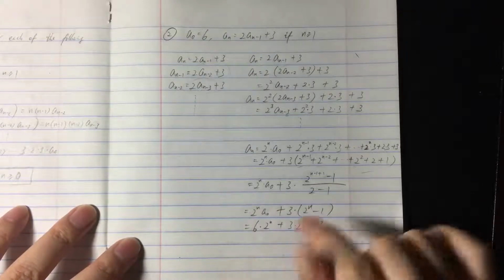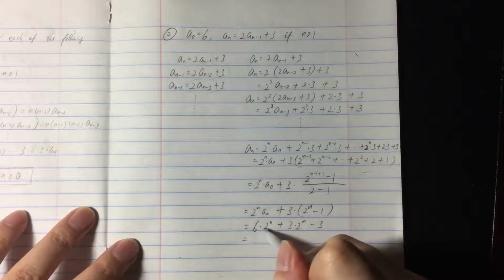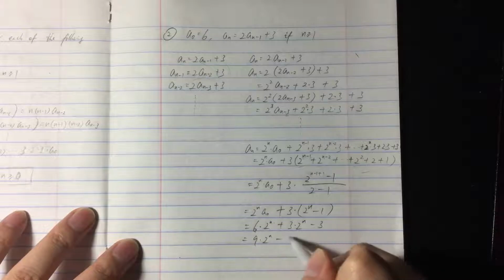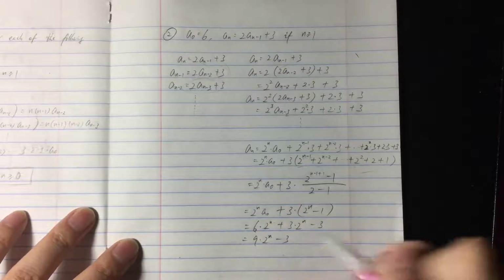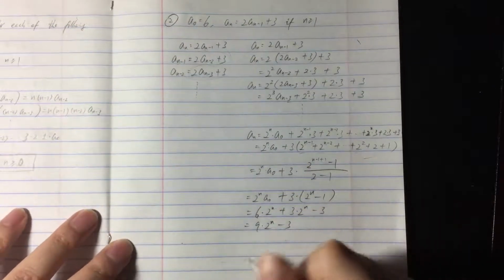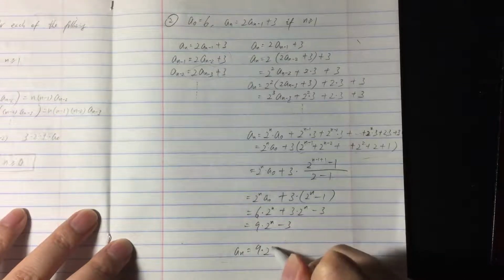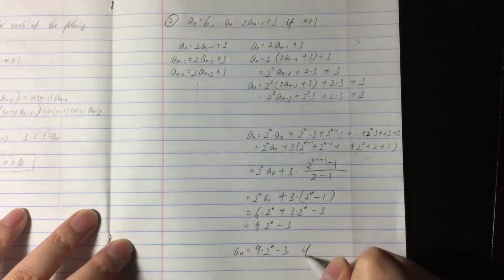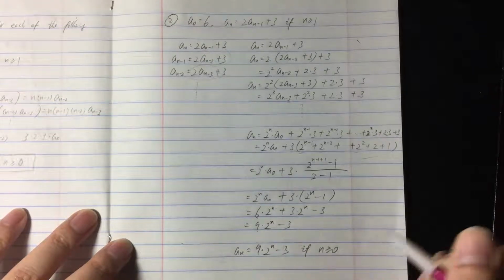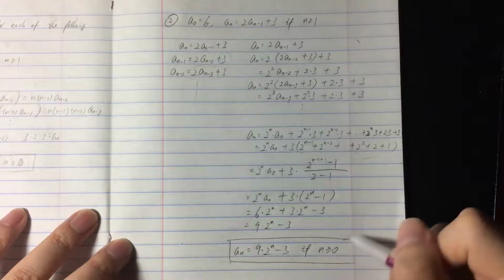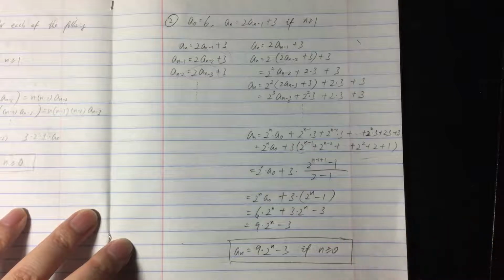Then I can combine like terms. 6 times 2 to the power n plus 3 times 2 to the power n is 9 times 2 to the power n, minus 3. So the closed formula for the recurrence relation is a sub n equals 9 times 2 to the power n minus 3 if n is greater than or equal to 0. That's the closed formula for this recurrence relation.